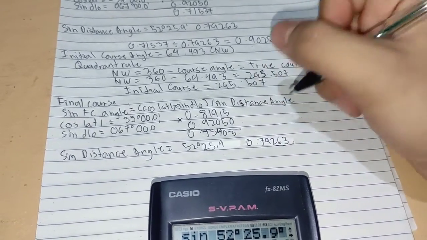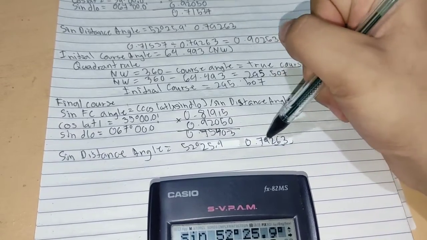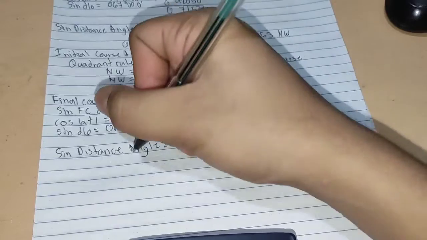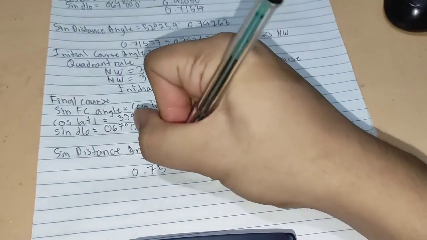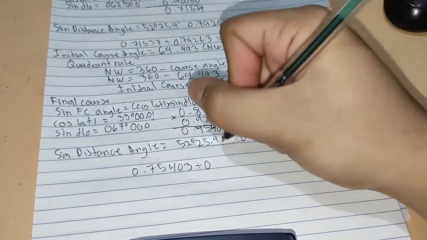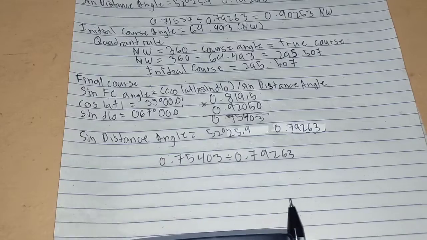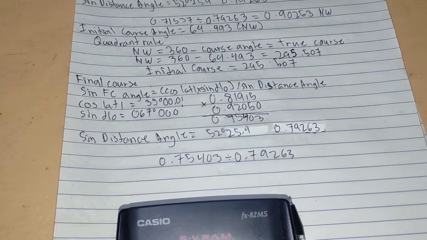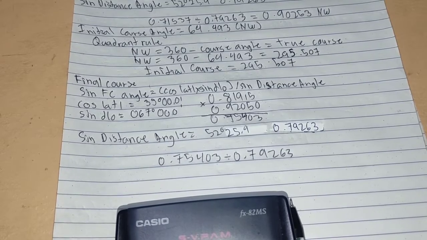After that, we need to divide these two. So 0.75403 divided by 0.79263. So put in our calculator 0.75403 divided by 0.79263.